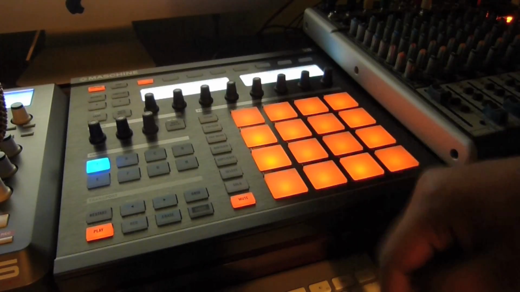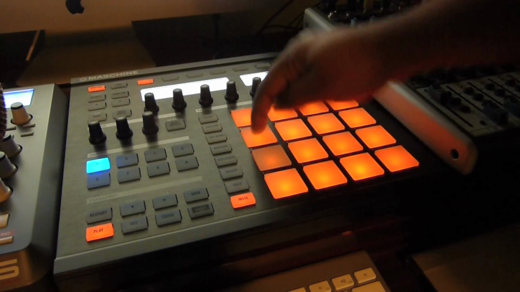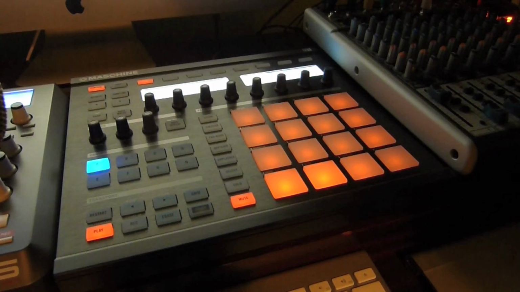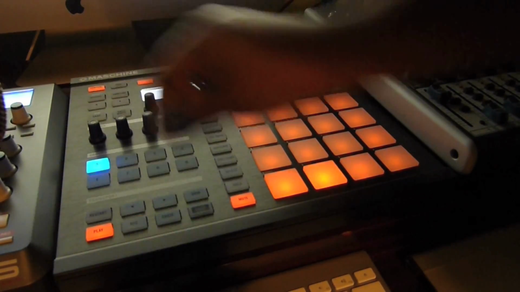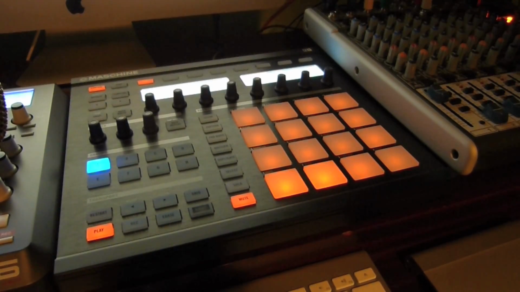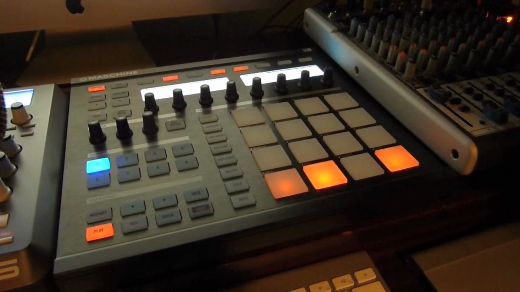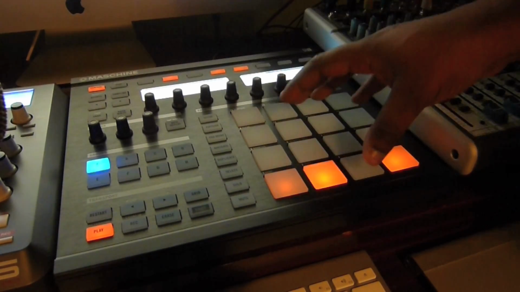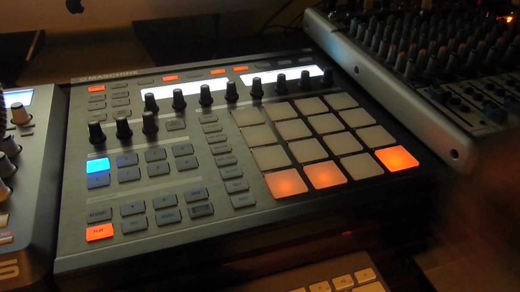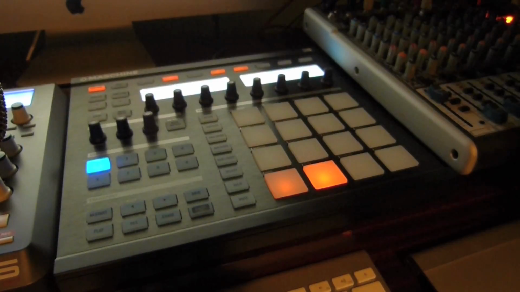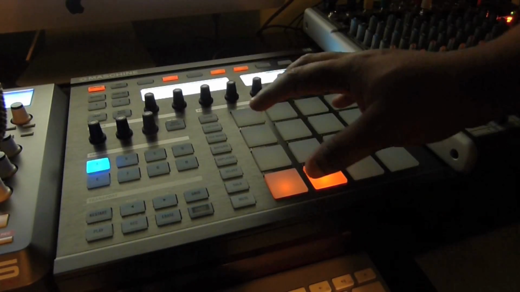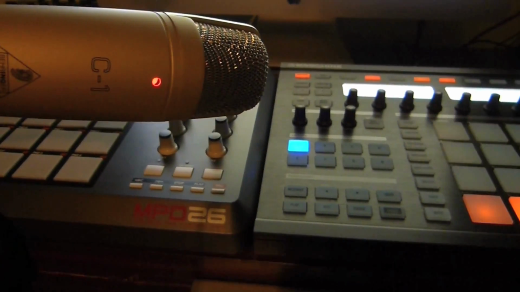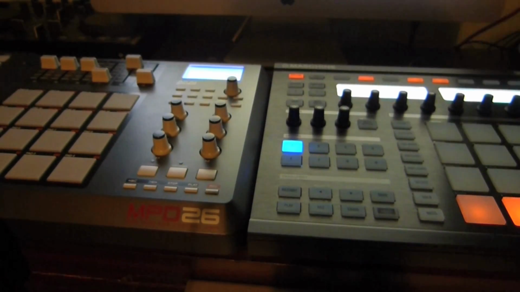If you wanted to mute a particular part, you can mute what you want. So you've got that option, and then you could add specific beats that you want. So these are some of the main advantages of a Maschine over something like an MPD.